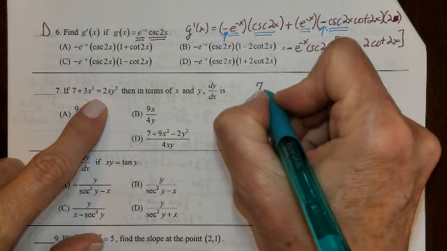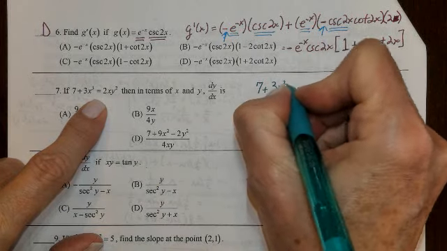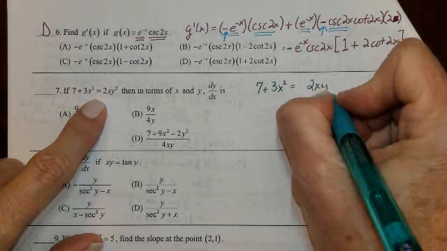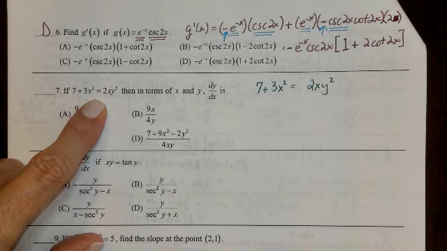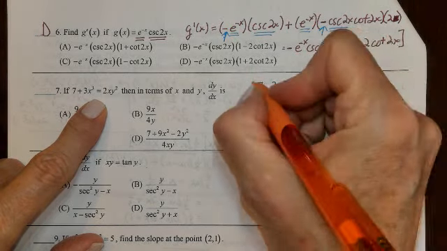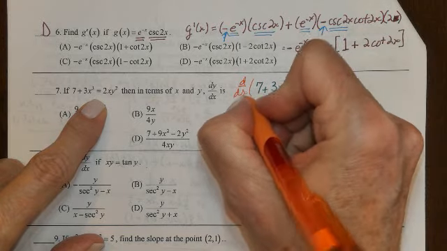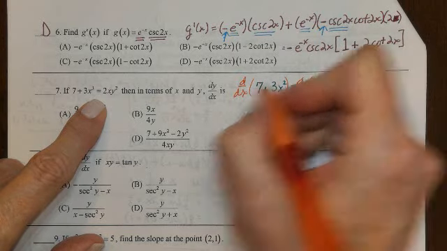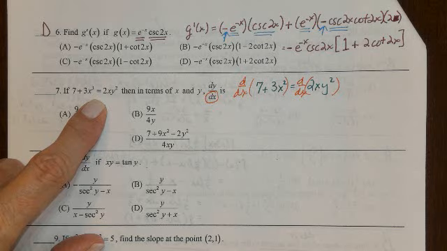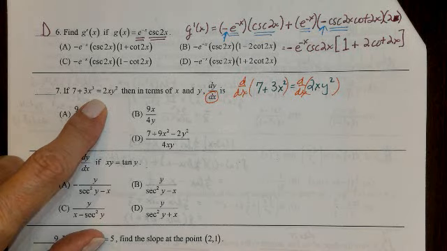So I'm writing down my equation, and we are going to take the derivative of both sides with respect to x. Why with respect to x? Because of this dx right here.